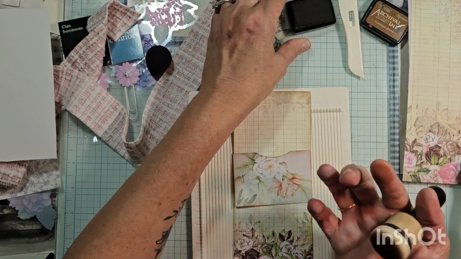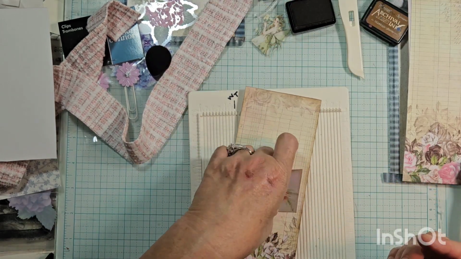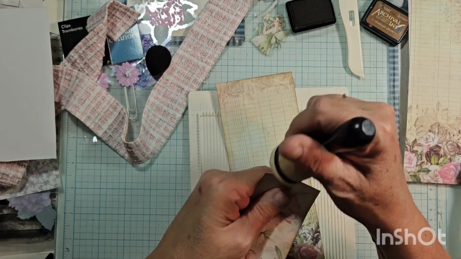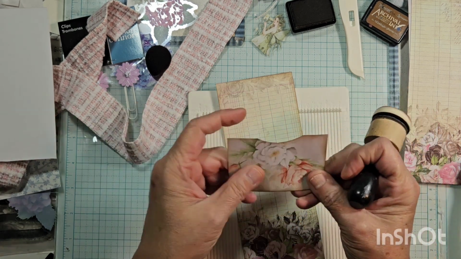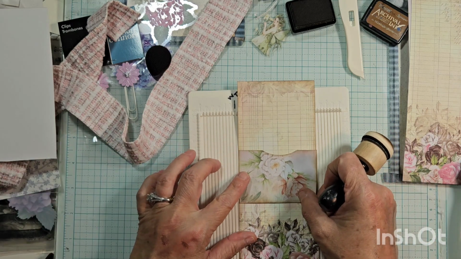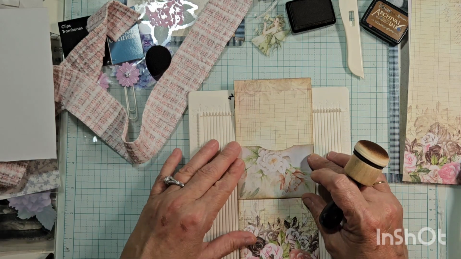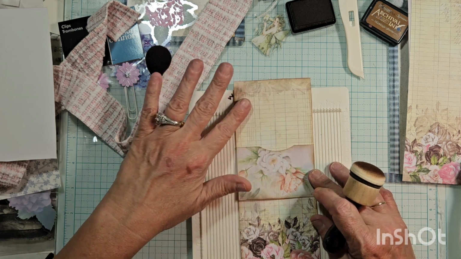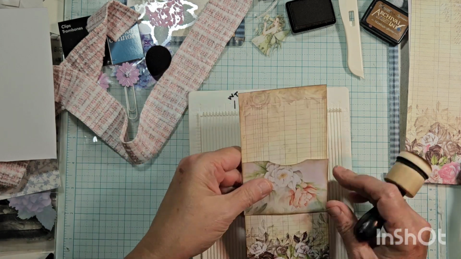Let me see. Oh yeah, see, it's there. Definitely there. I'll just put it from my finger. All right. There is that. And what else might we, is there anything we want underneath it to, I don't want to cover that up though, it's so pretty.